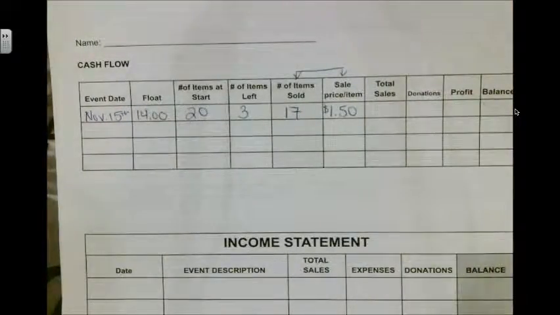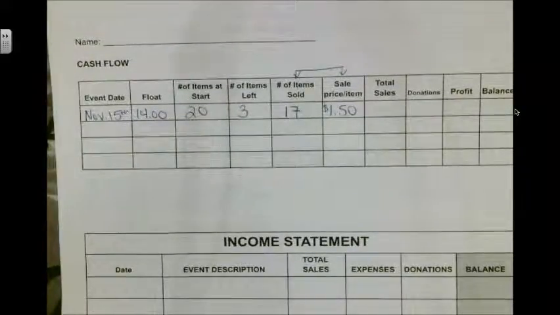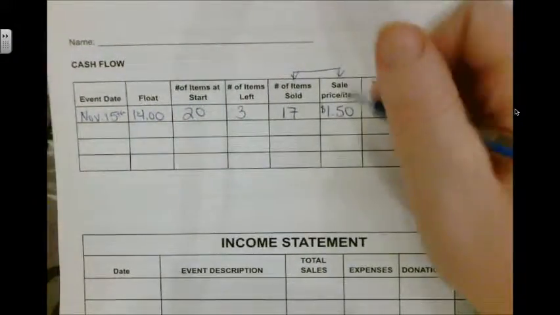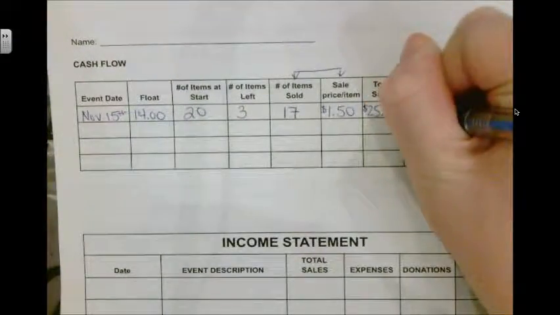I don't mind if you use a calculator for this stuff because I don't want you to get any of the figures wrong. So if you need to use a calculator, then use it, okay, for your business. But if you calculated it, this would have been $25.50. So that's how many sales you made.